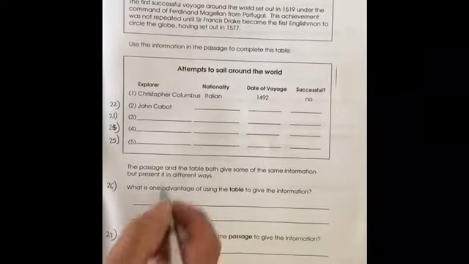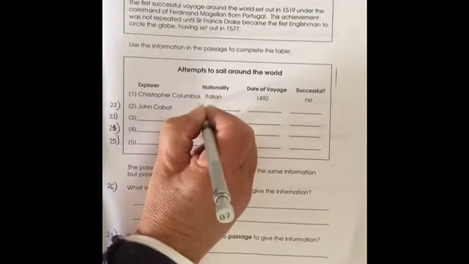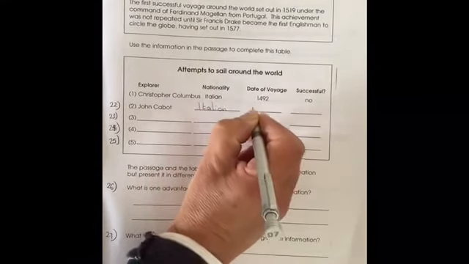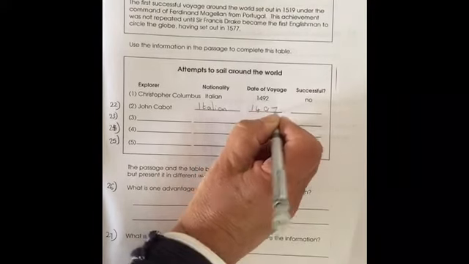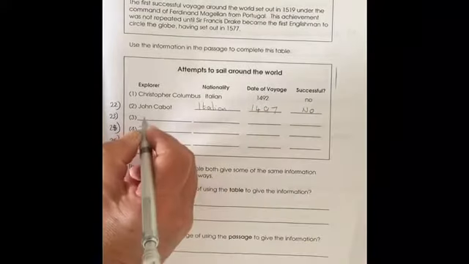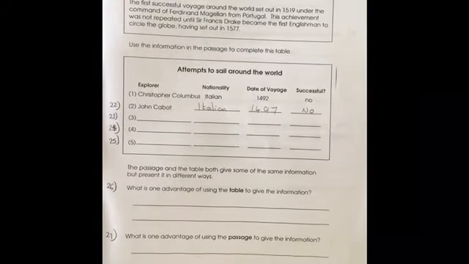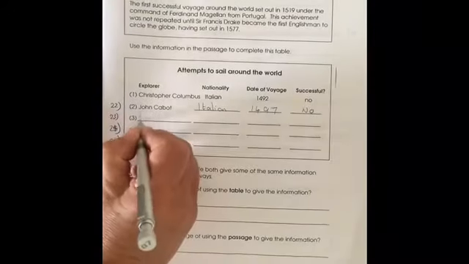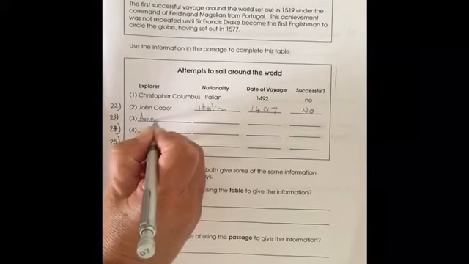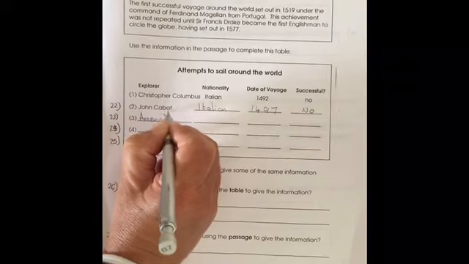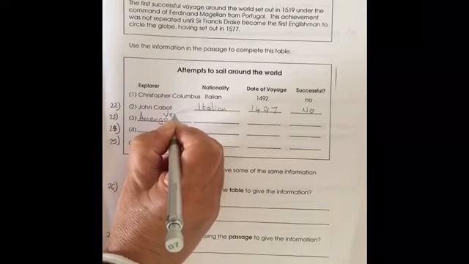John Cabot was an Italian, and he set out in 1497, but he wasn't successful. And then the next one with him, it was Amerigo Vespucci.